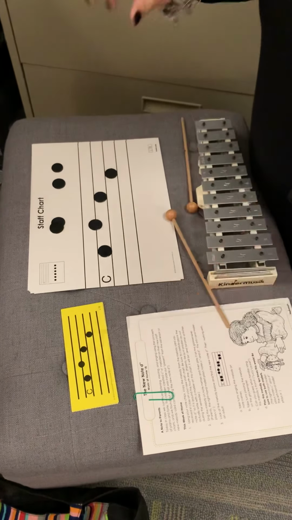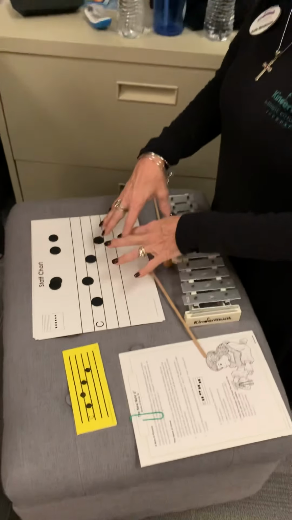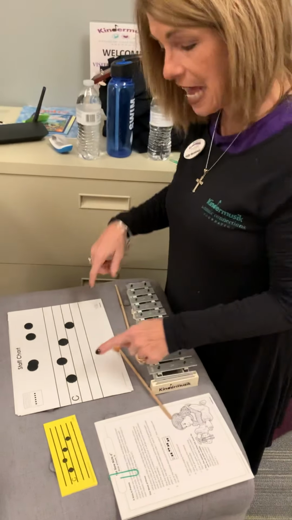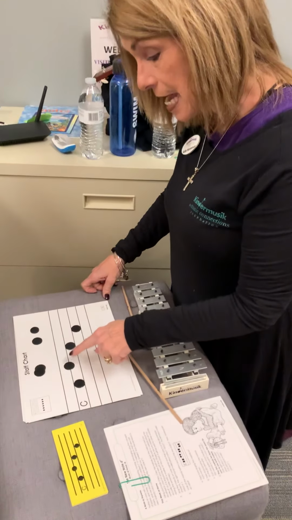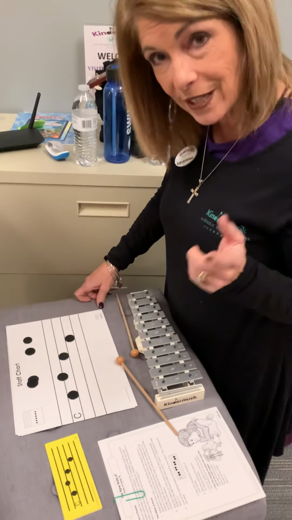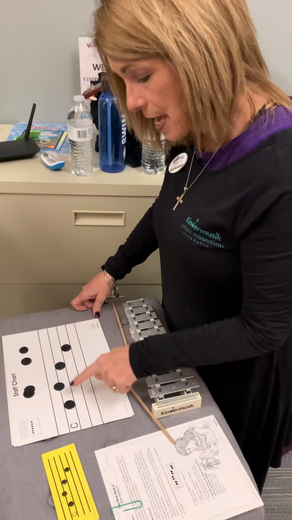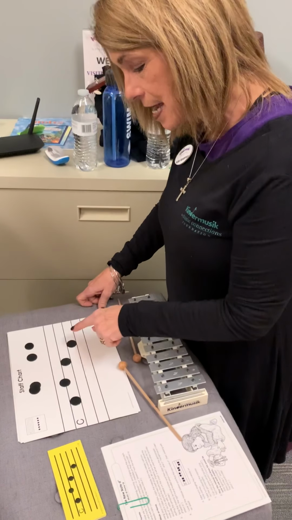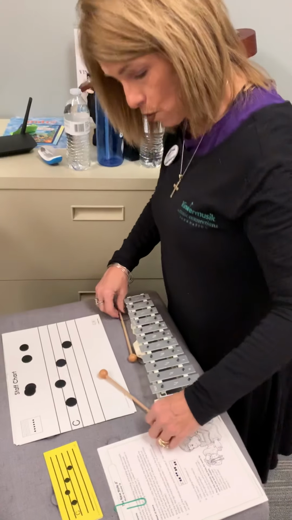So we're going to read it. This is step number 2. We wrote it, now we're going to read, sing it. C, D, C, A. Let's do it one more time, ready? C, D, C, A. Now we're going to take it to our glockenspiel.